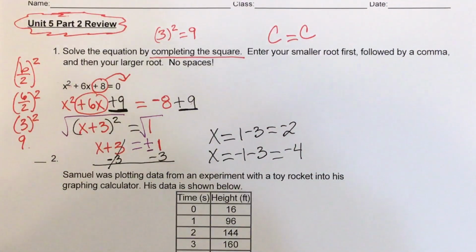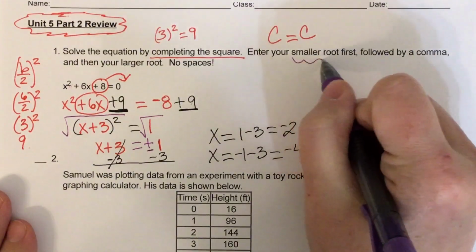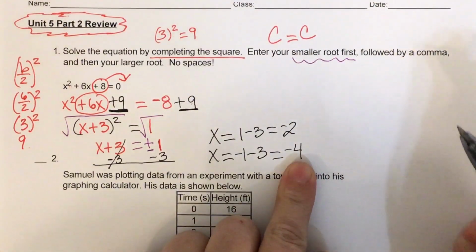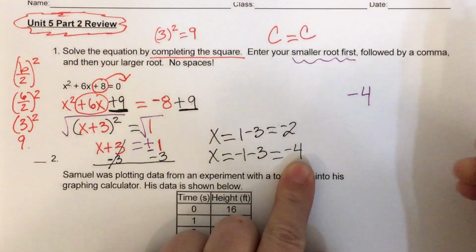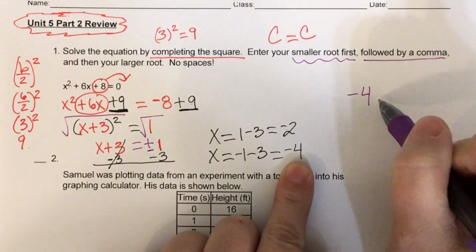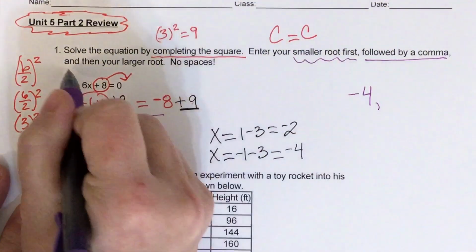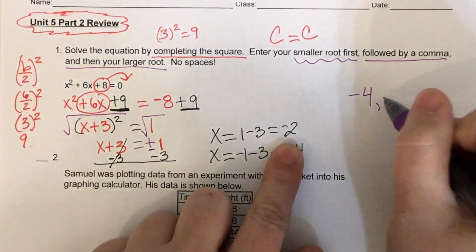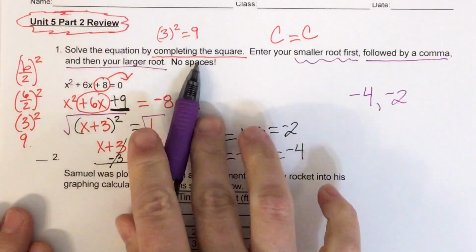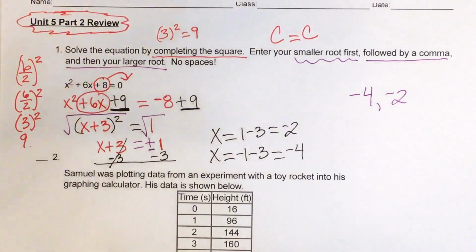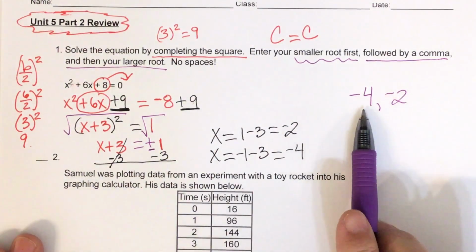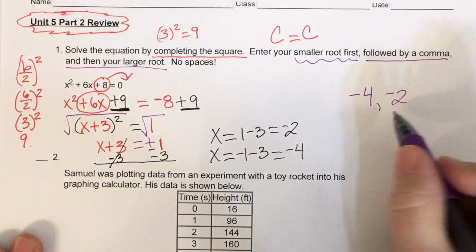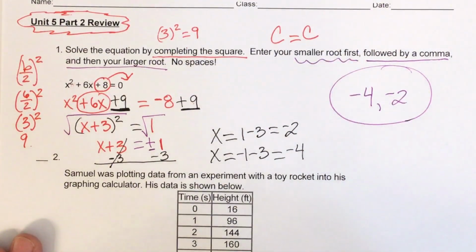So if I was to enter this into the computer, it says enter your smaller root first. So my smaller answer is negative 4, followed by a comma, then your larger root. And my larger answer is negative 2. And it says no spaces. No spaces, no parentheses. It's just smaller number, comma, bigger number. And this is what you would enter into the computer.